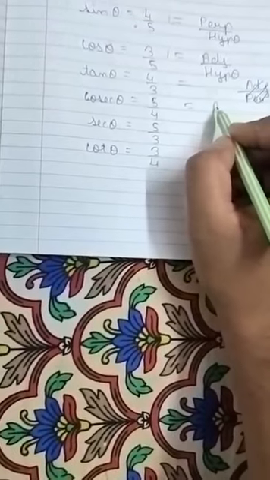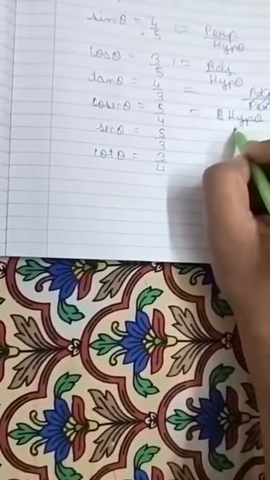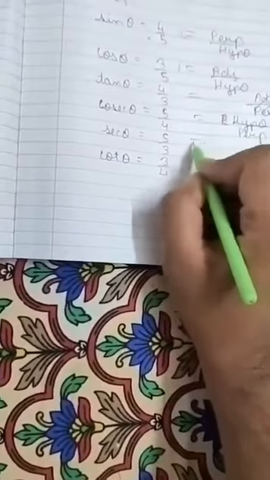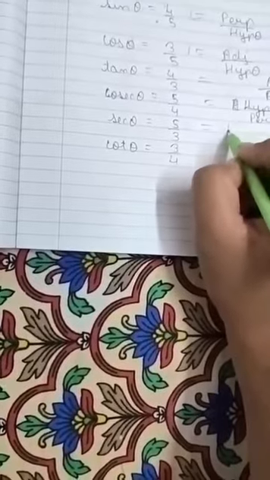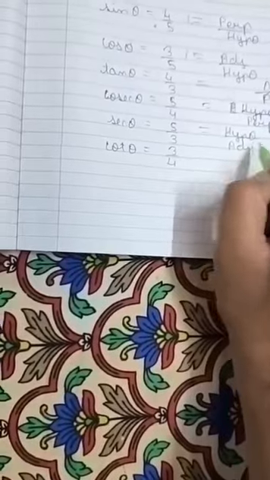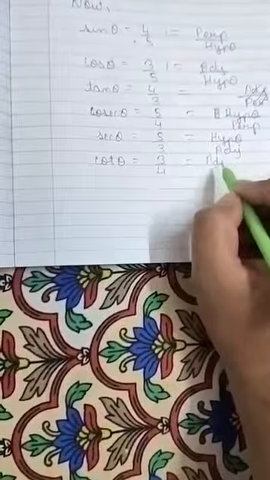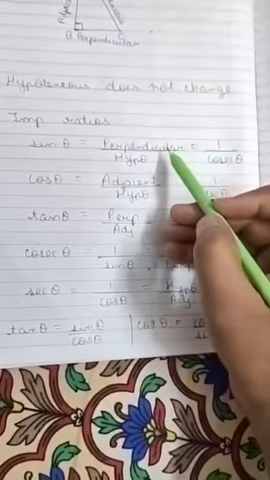The next one proves that it is cosec theta, the reciprocal of sine theta, which is hypotenuse upon perpendicular, and sec theta is hypotenuse upon adjacent, and cot theta is the reciprocal of tan theta, which is adjacent upon perpendicular.